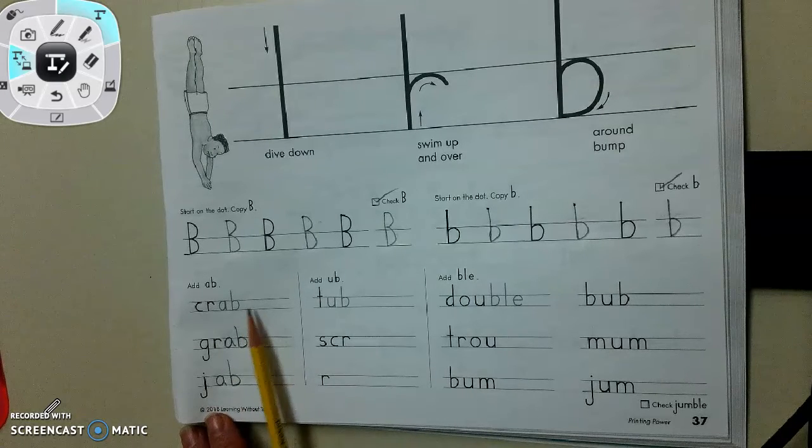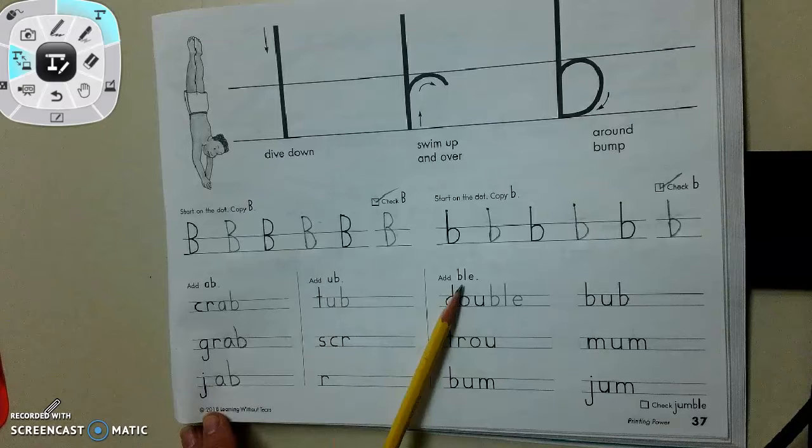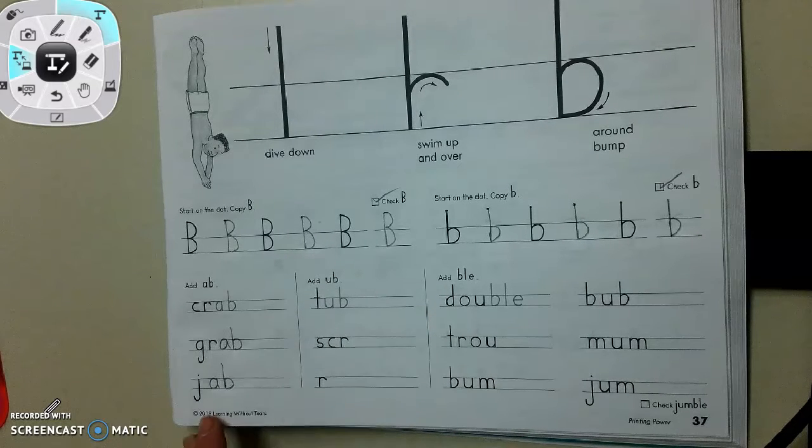Read your words. Crab, grab, jab. Now you're adding ub, then you're adding bowl to make new words. Make sure you're reading those words when you're all done.